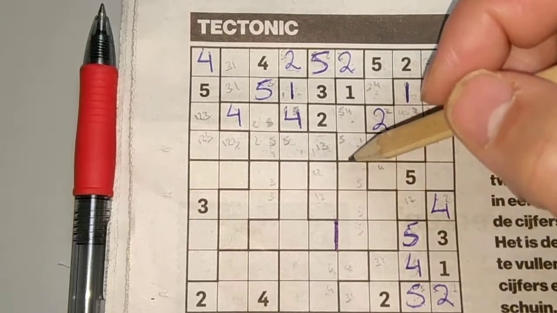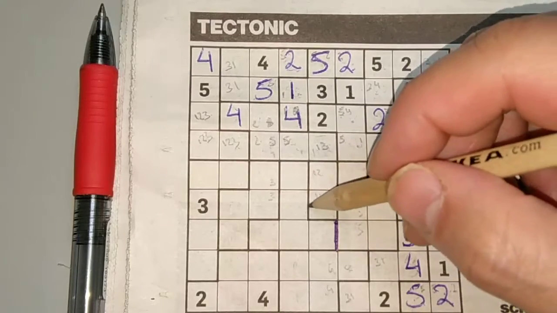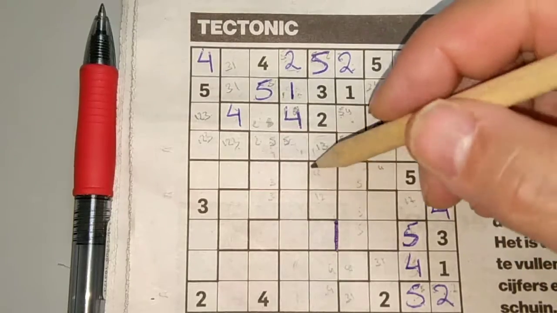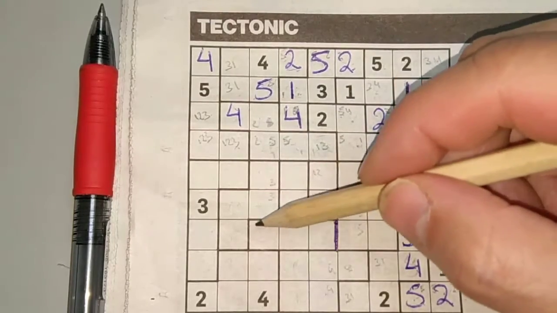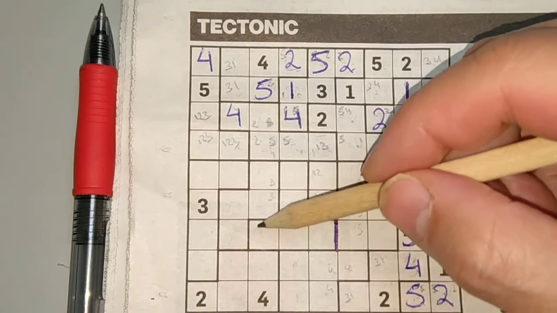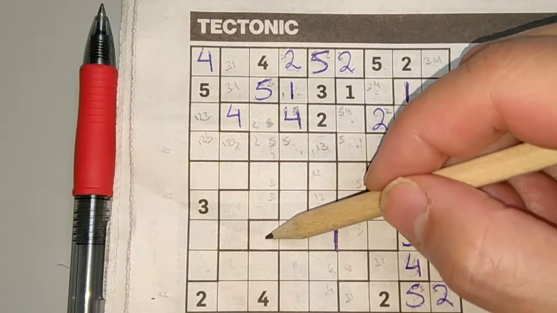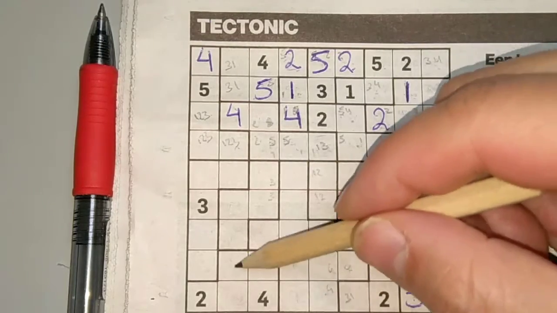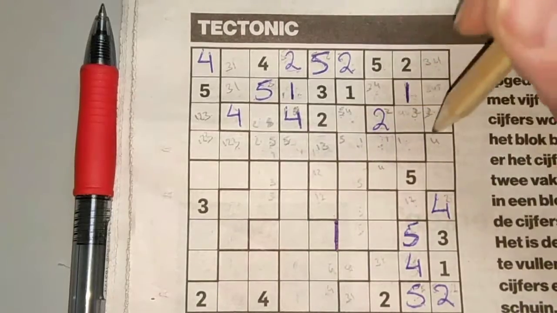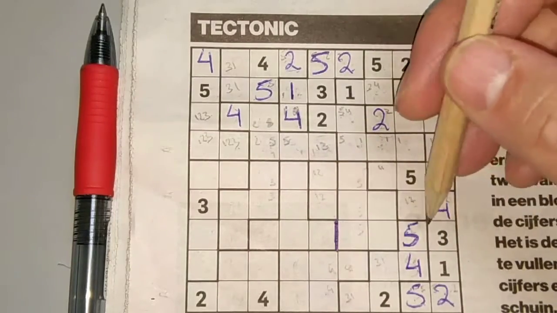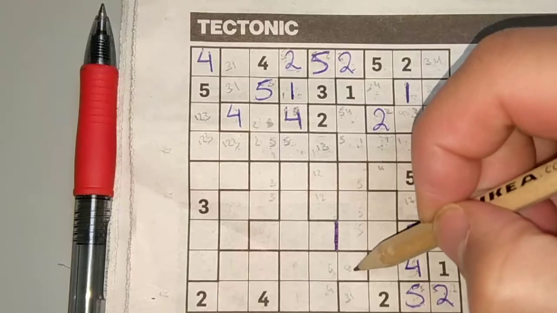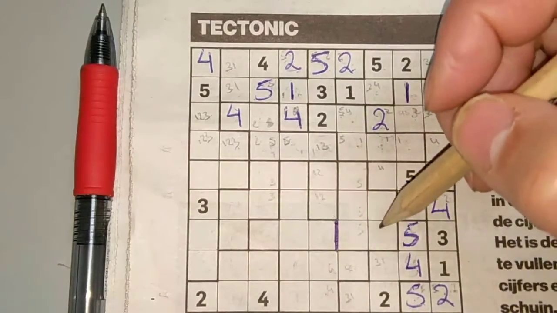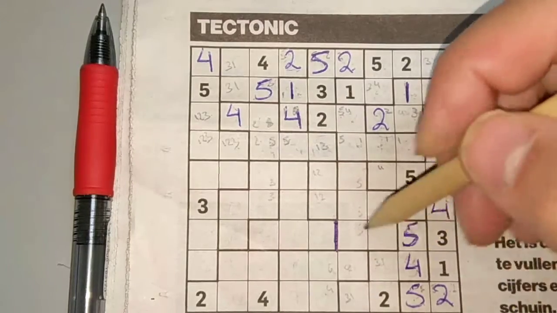1, 2. Let me think. 1, 2, 3, 4, 5. This number cannot be 5. This number cannot be a 2. So these 2 must be a 2. 3, 1.